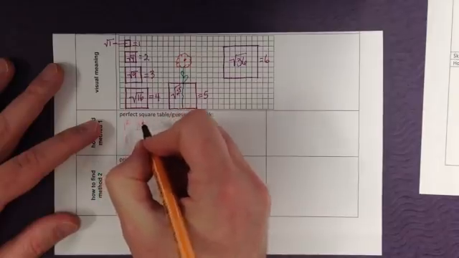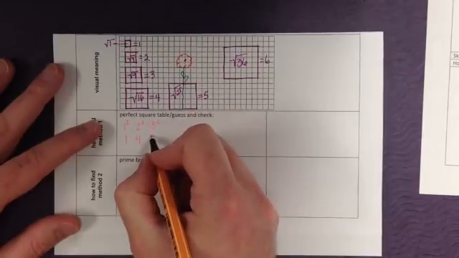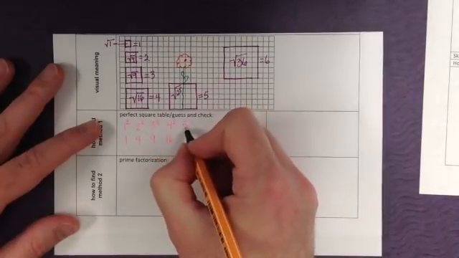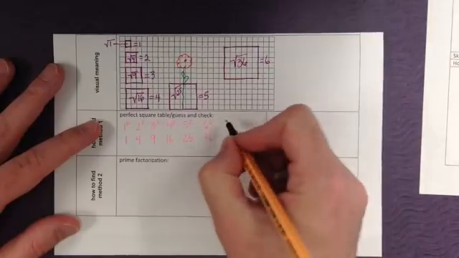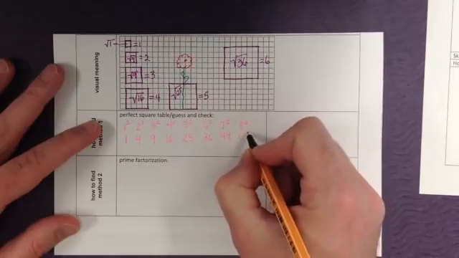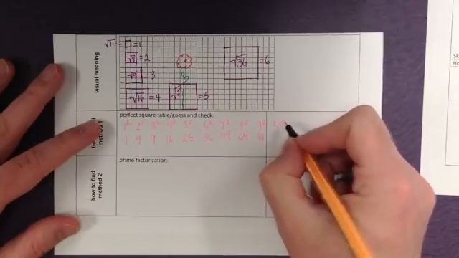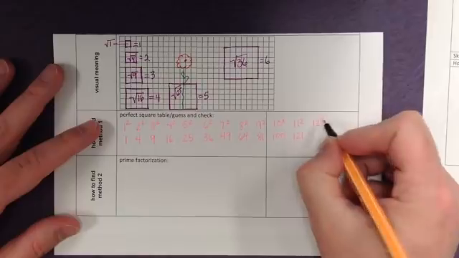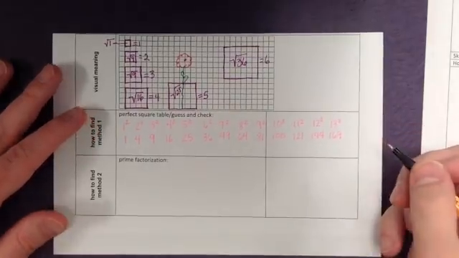What's 2 squared? 2 squared is 4. So the second perfect square number is 4. 3 squared is 9. 4 squared is 16. 5 squared is 25. 6 squared is 36. 7 squared is 49. 8 squared is 64. 9 squared is 81. 10 squared is 100. 11 squared is 121. 12 squared is 144. 13 squared is 169. And we're going to stop there.